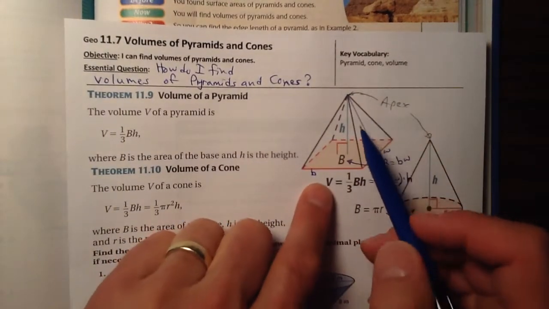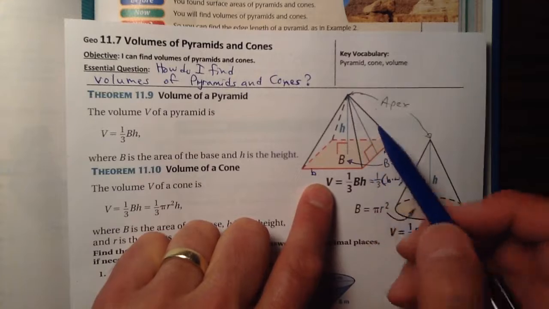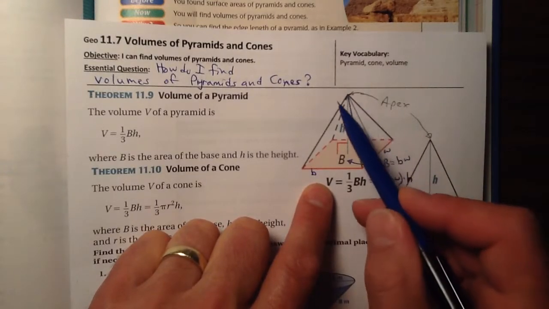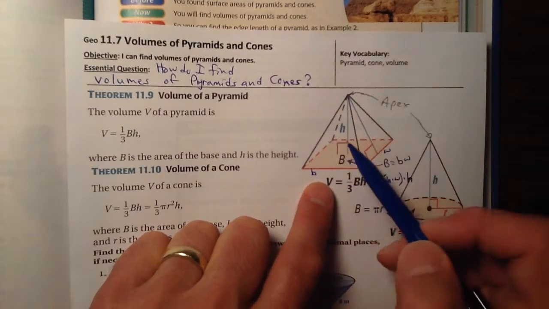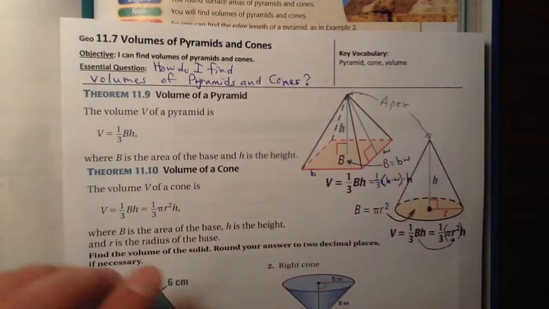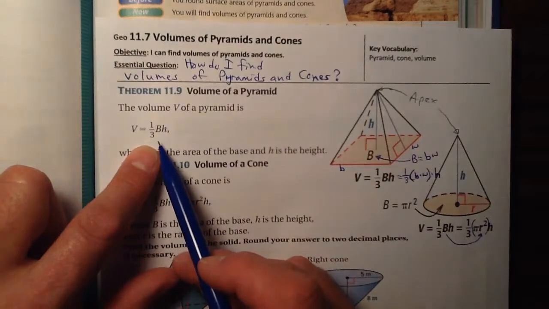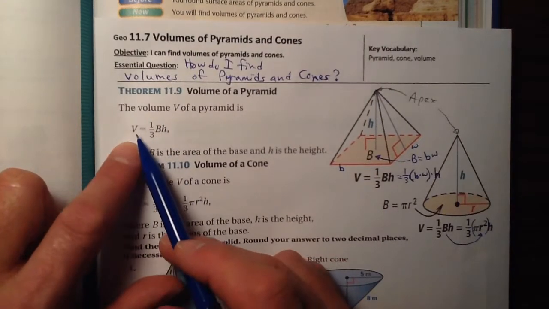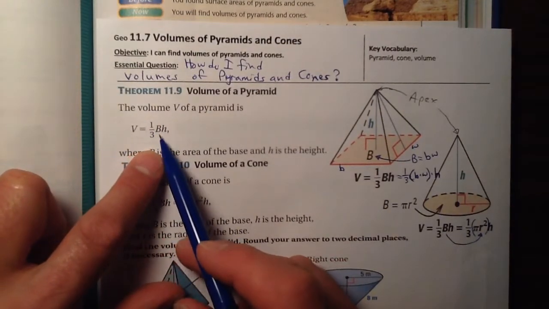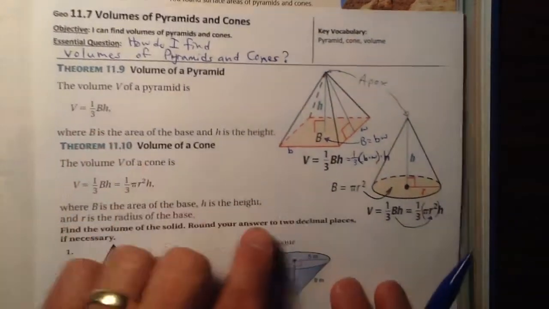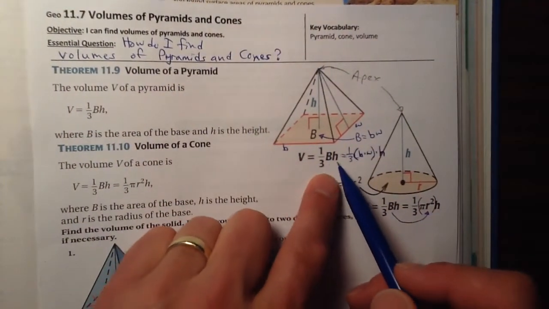You'll remember that in order for it to be a pyramid, all the polygons surrounding the apex have to be triangles, and therefore we use the equation for volume as 1/3 the area of the base times the height.